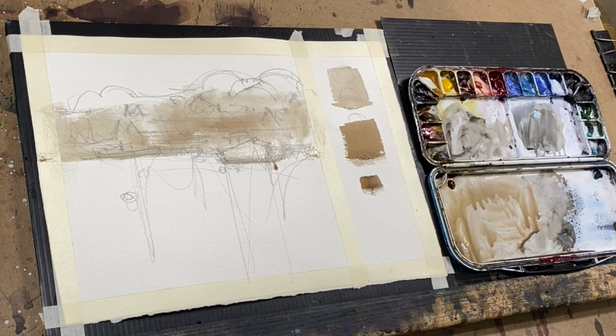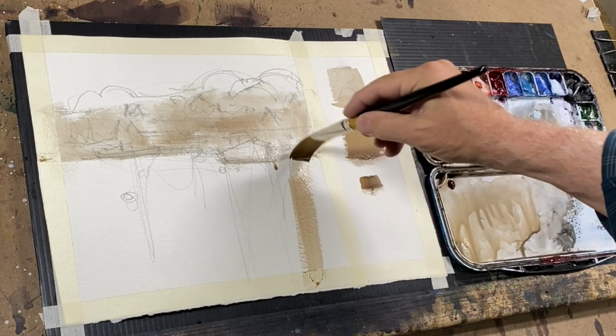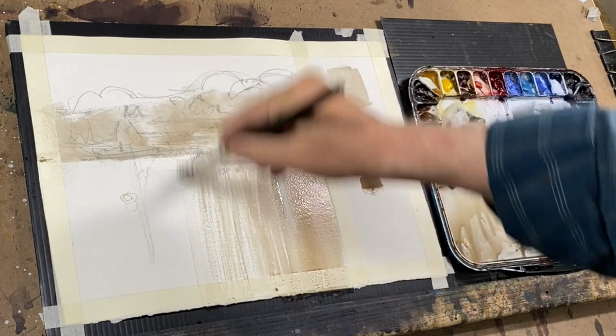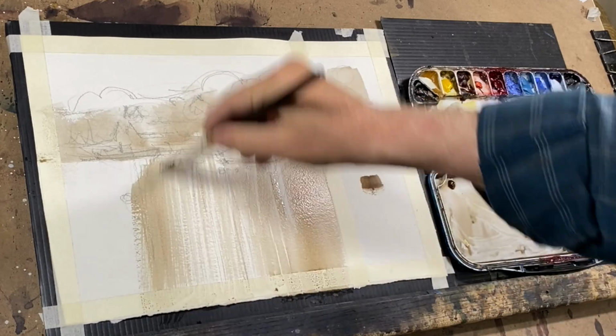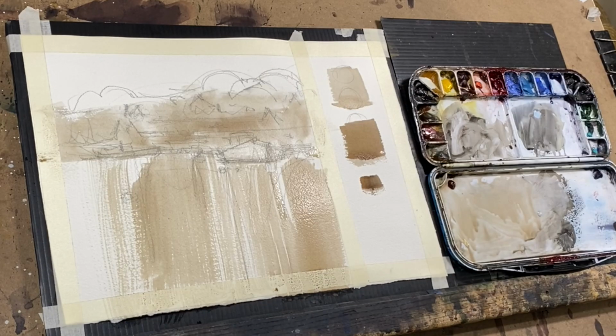Can we do a graded wash here? Yes, we can. And we're going to paint it very vertically. Same value. Don't worry about cutting around anything at this point. Just cover.